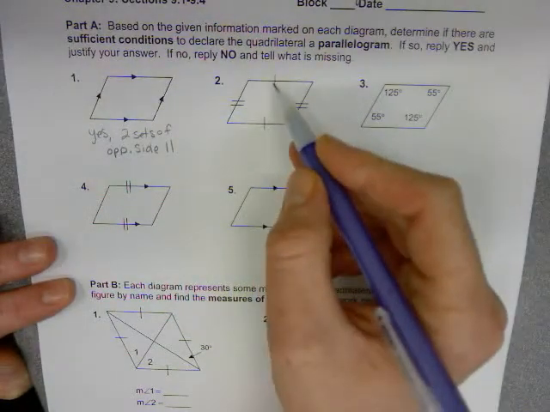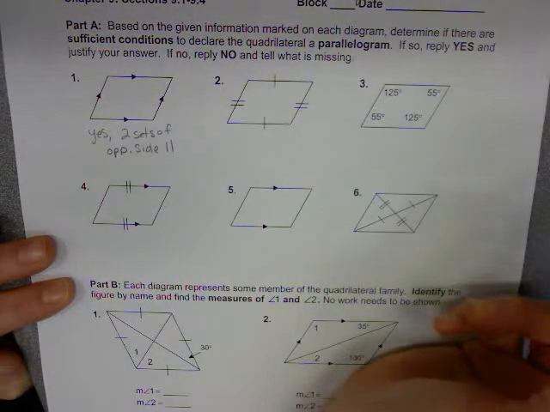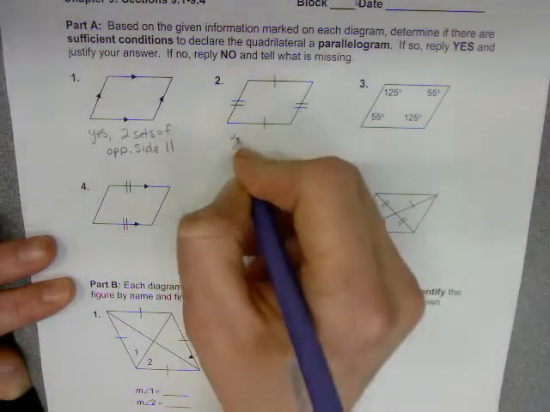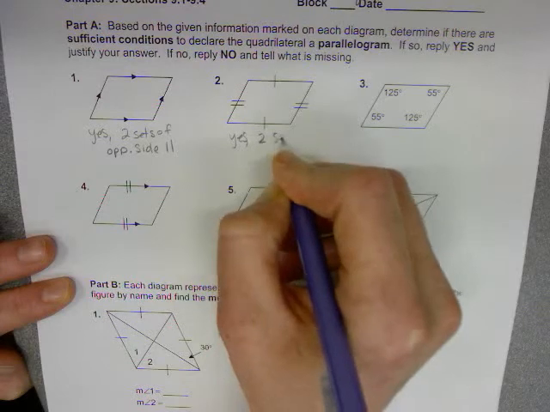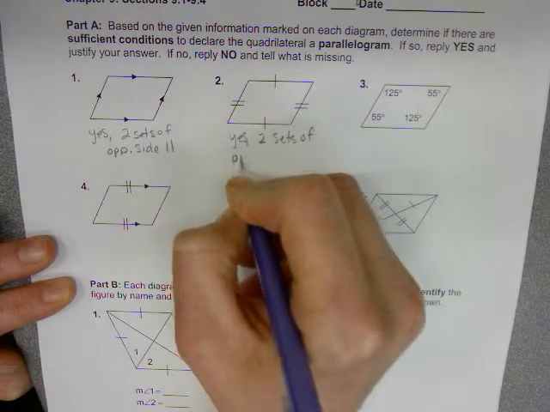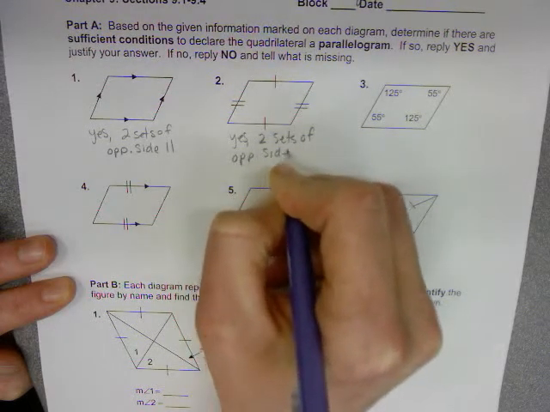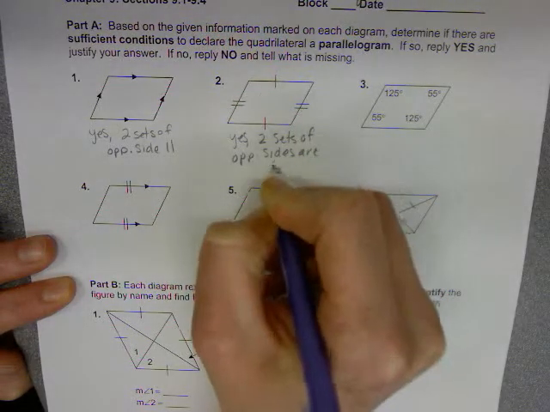On this one, we have two sets of opposite sides that are congruent. So this is a parallelogram. Two sets of opposite sides are congruent.